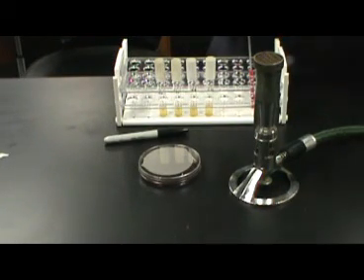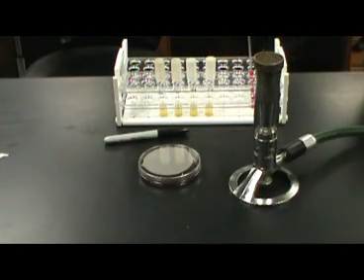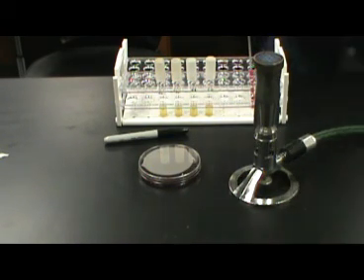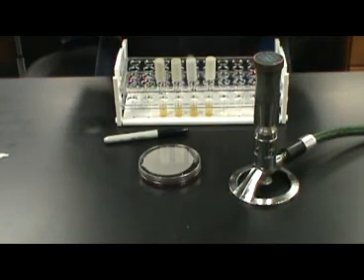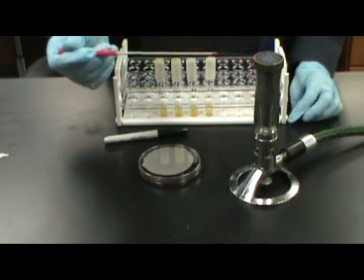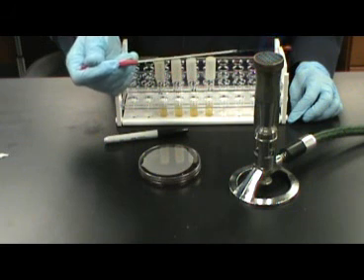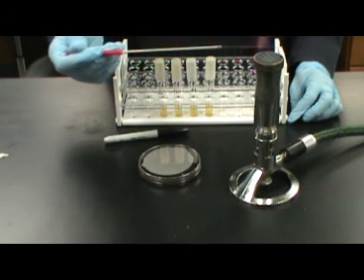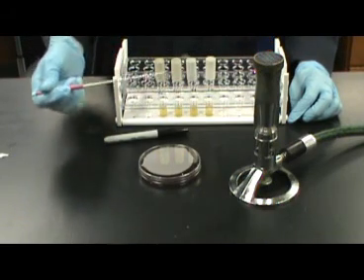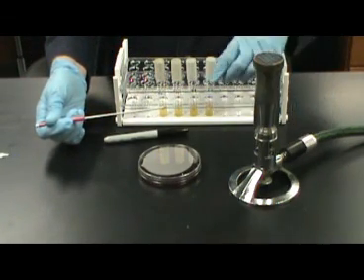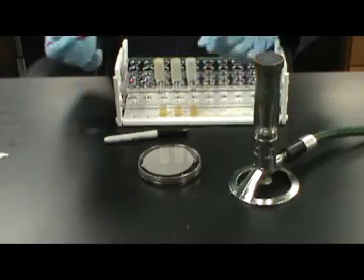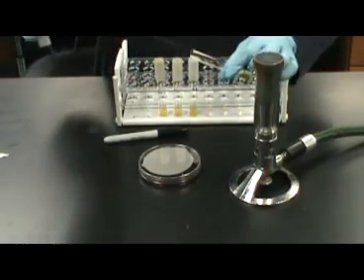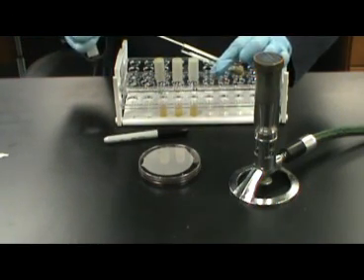Inoculation of the EMB plate is simple aseptic technique. Remember, for aseptic technique, you should first sterilize the loop you will be using. Allow the loop to cool. Now, holding the cap in your loop hand, flame the mouth of the tube and obtain the inoculant.